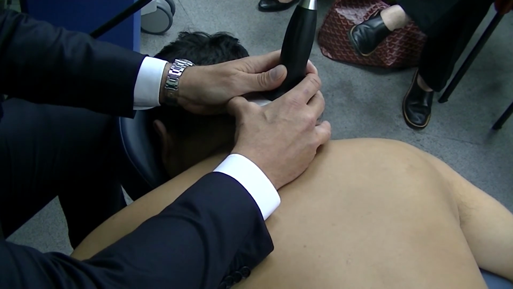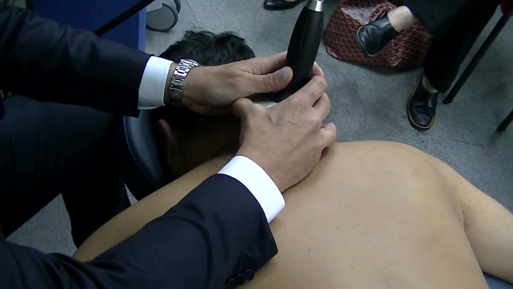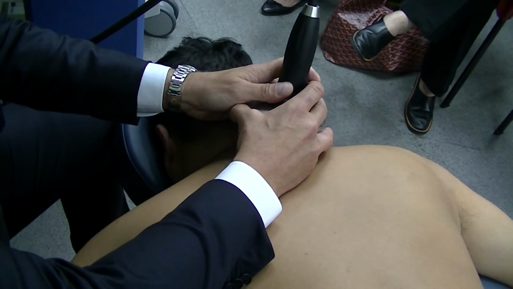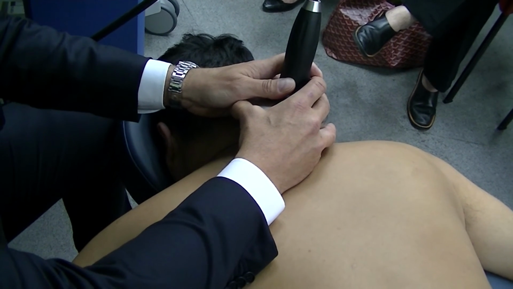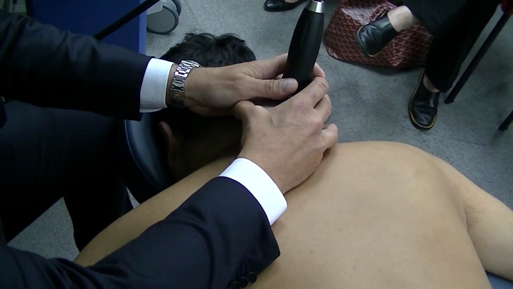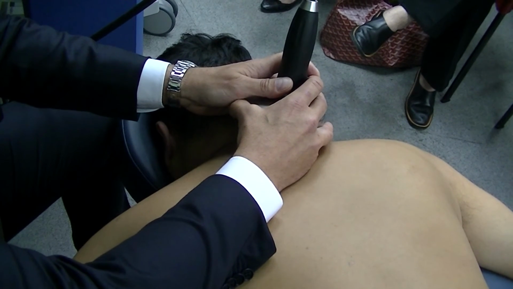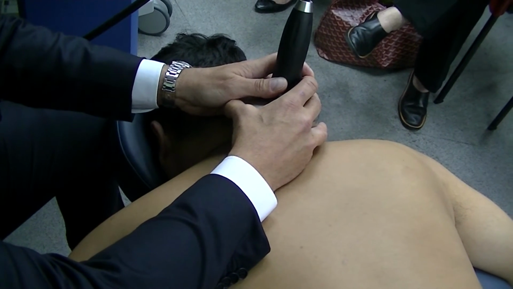So some people complain about this headpiece being very heavy, but when you sit with it like this and just let it hold its own weight, even a slight woman can hold it. Never treat in a seated position while holding it, because you'll just injure yourself, especially if you see a lot of patients.